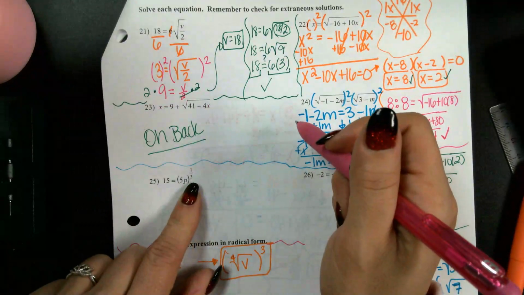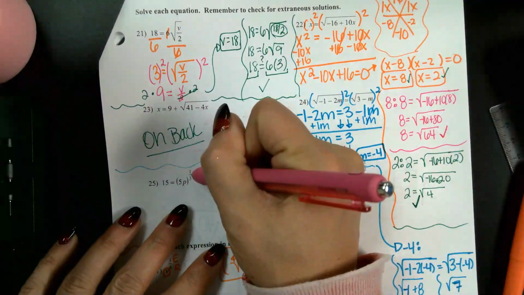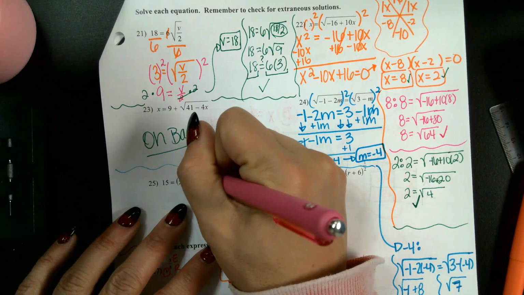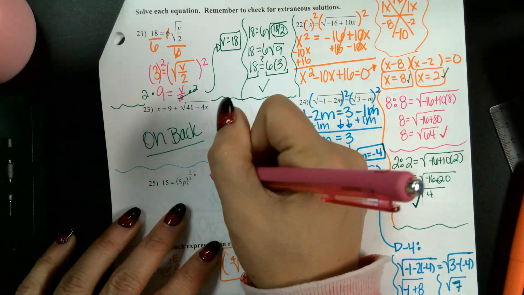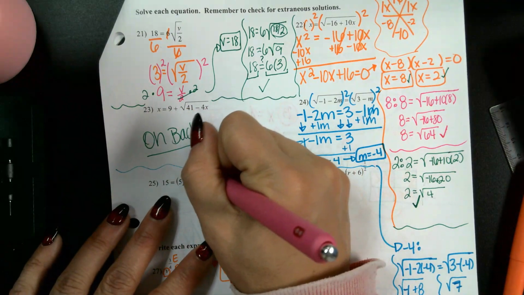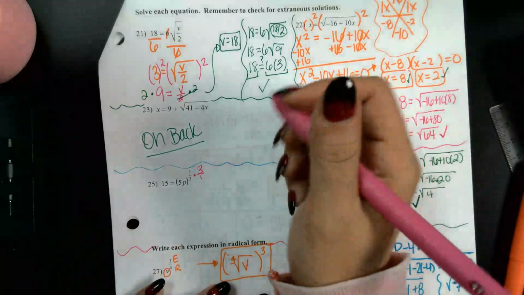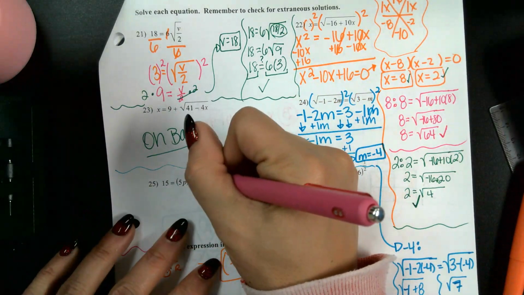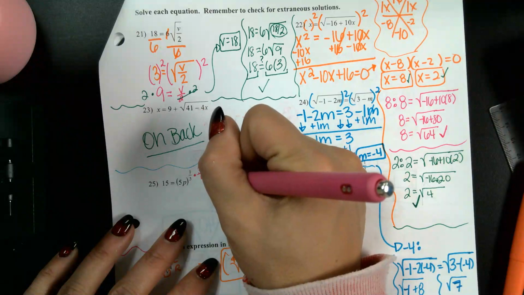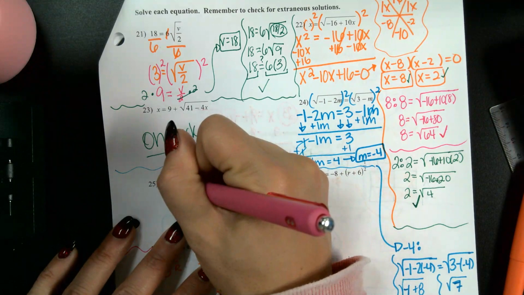We cannot solve this until this 1/3 is gone. So we can raise 1/3, multiply it by what? 3 over 1. Well, times 3, right? And if we raise this side to the third power, don't we have to raise this side to the third power?